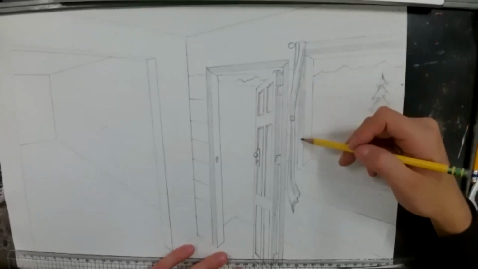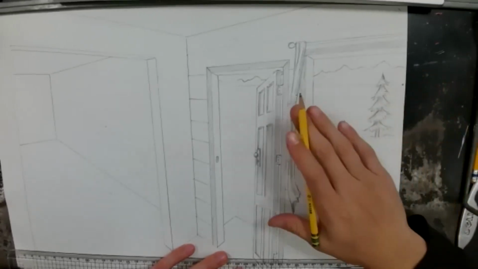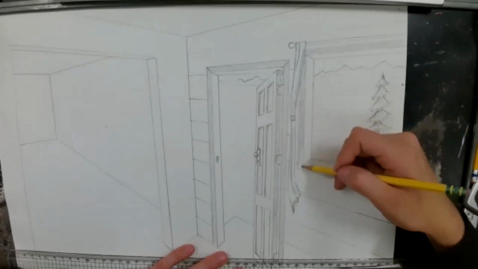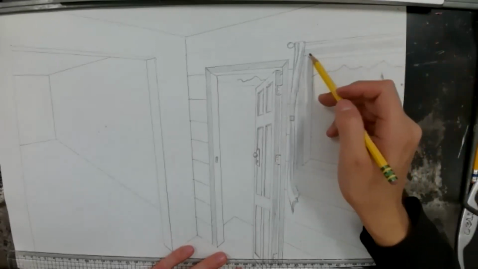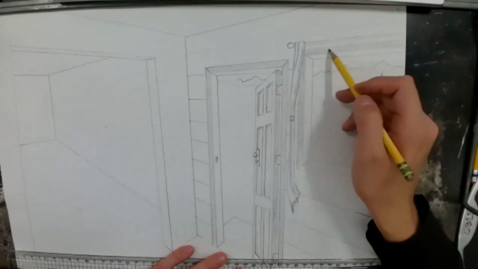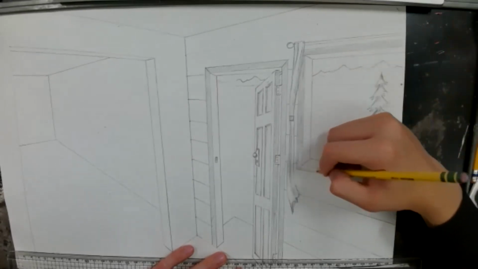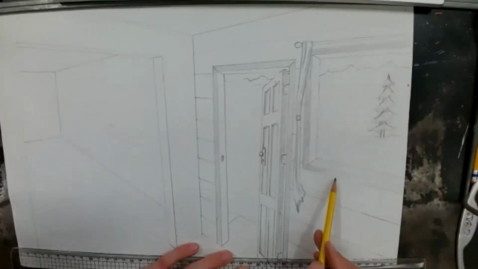Make sure to follow along, guys, so that you can have practice. You can actually turn this one in or you can do your own. If you turn this one in, just add details. Okay. I'm adding value to the inside of the frame.